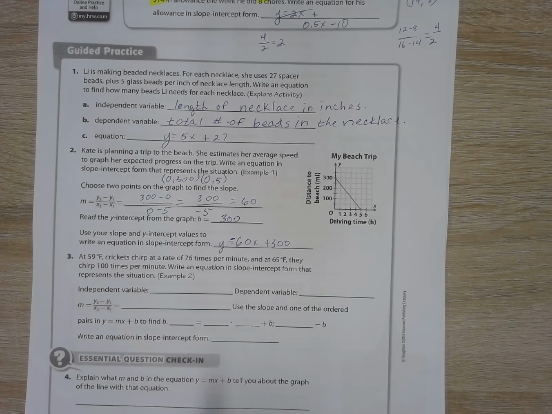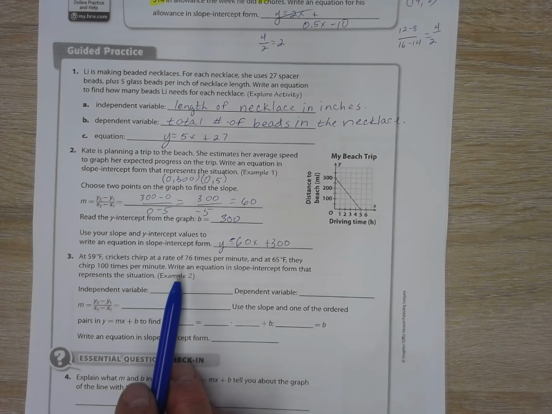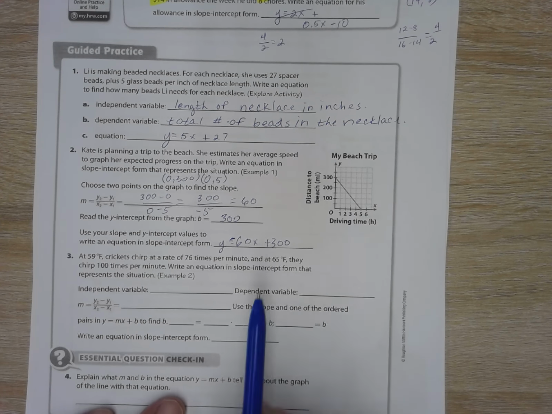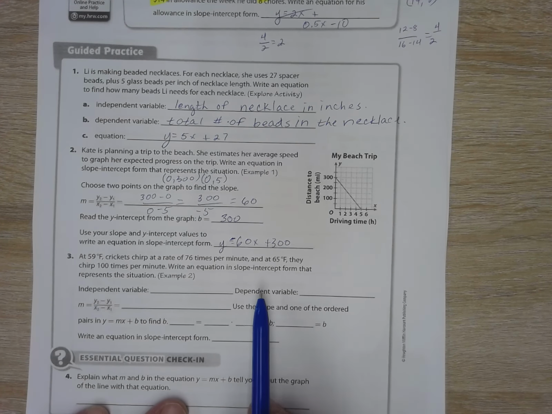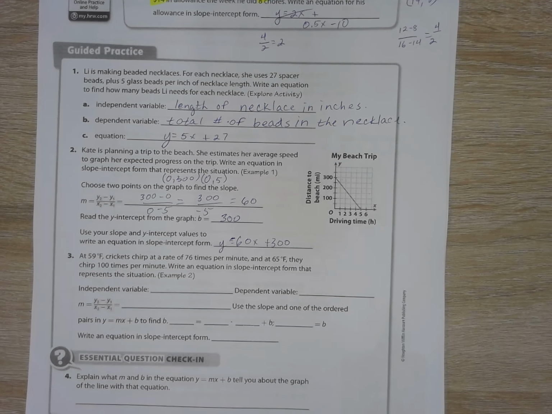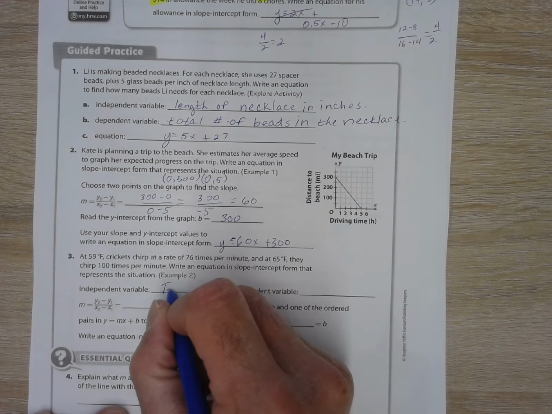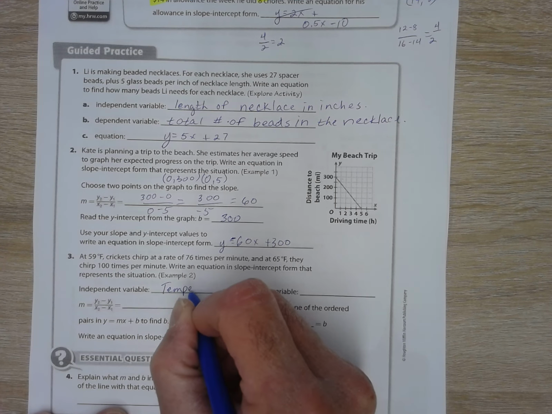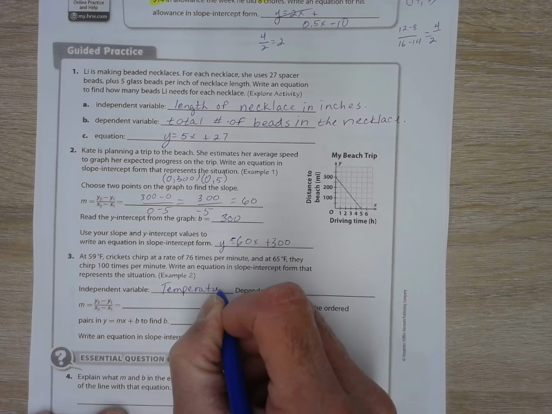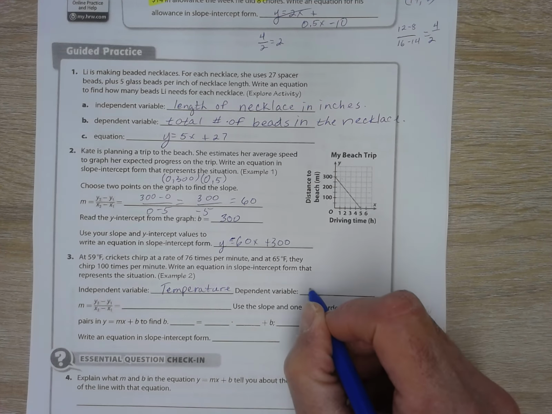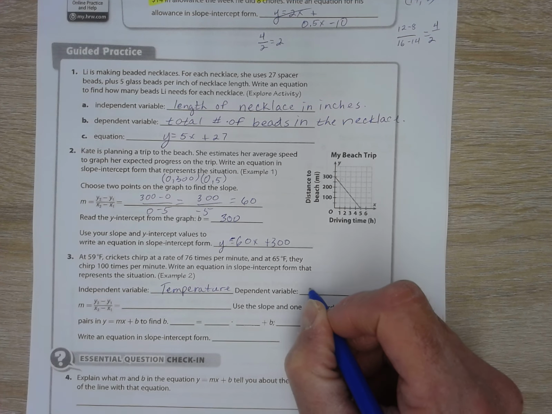At 59 degrees, crickets chirp at a rate of 76 times a minute. And at 65 degrees, they chirp 100 times a minute. Write an equation in slope-intercept form that represents the situation. So the independent variable is the temperature, and the dependent variable will be the chirps per minute.